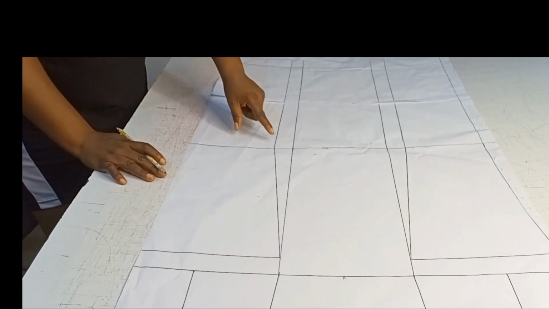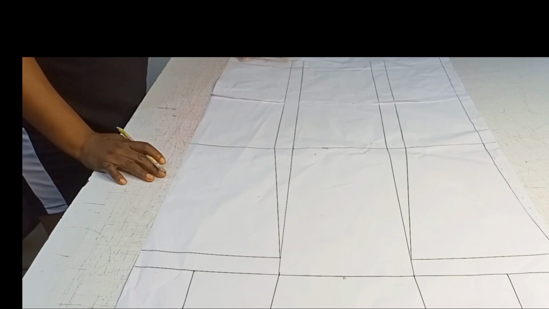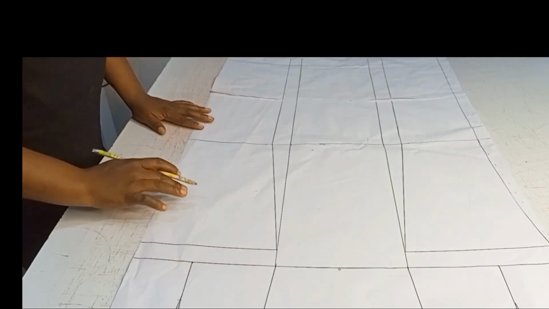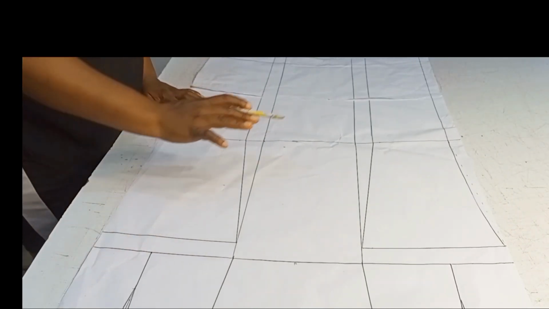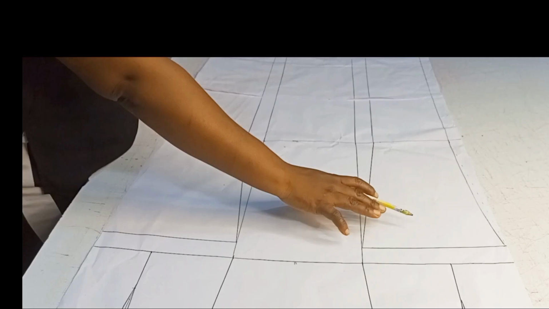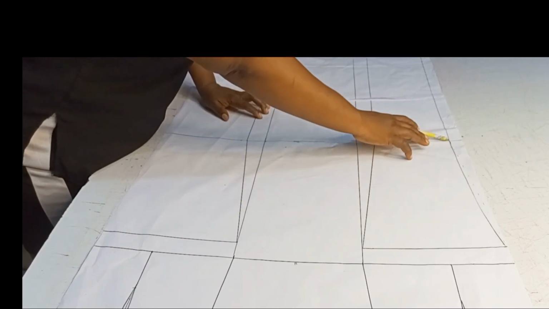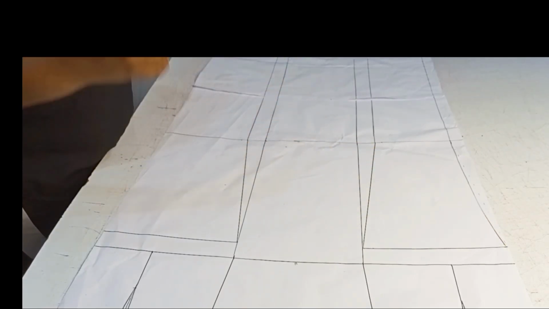And then whatever you have here, you are going to do the same thing on your full length, and then you connect it to this 1.5 here. On the back pattern, you are going to connect this 1 inch to this 1.5 to create your butt at the back.